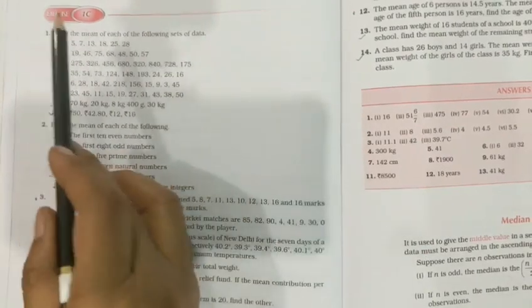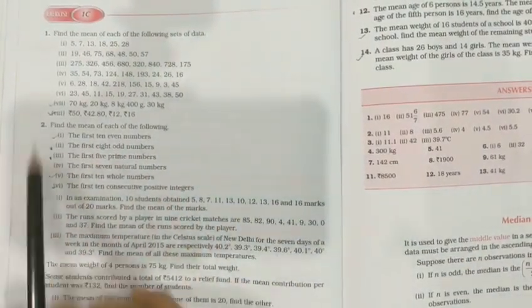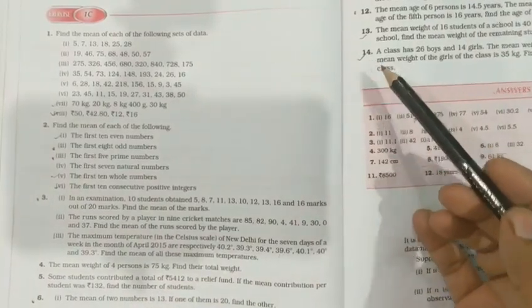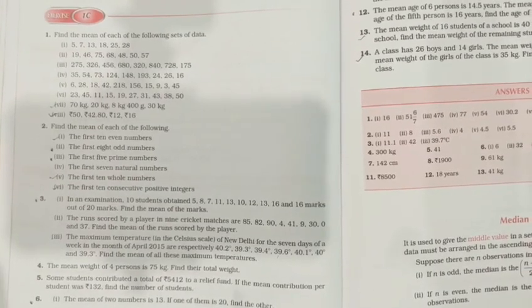So children, let's move to exercise 1C based on mean. In this, altogether you have 14 sums. So let's do a few sums of all the types. Altogether there are 4 types of questions. So let's move to the first one.